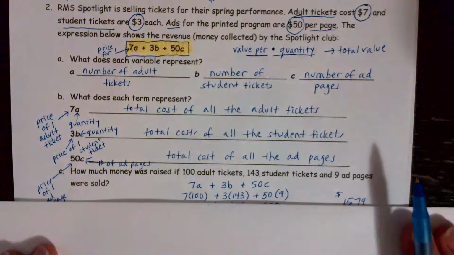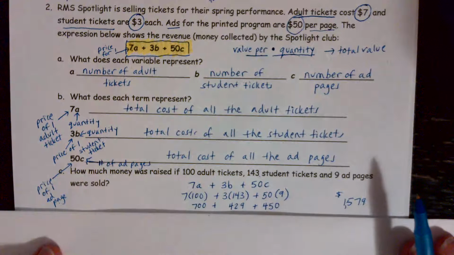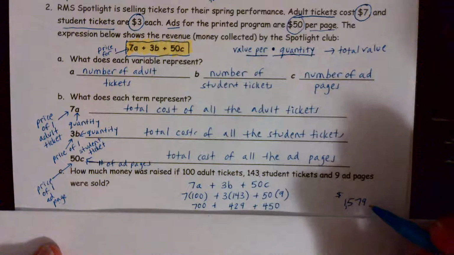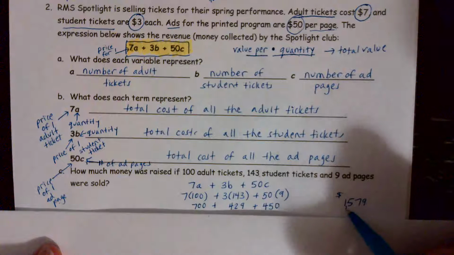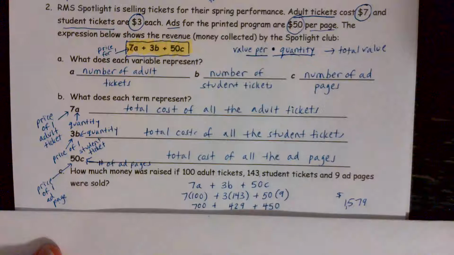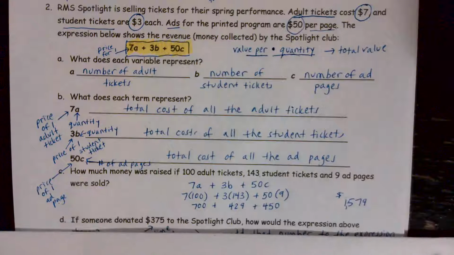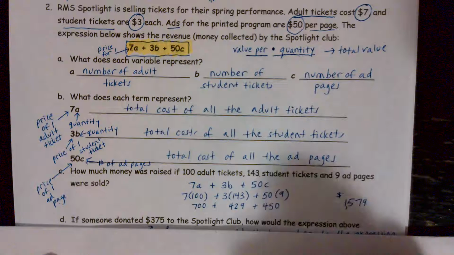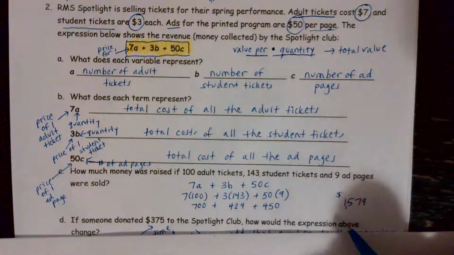Substitute that in, do the math, and then add that together. And the amount of money raised, our revenue, was $1,579.